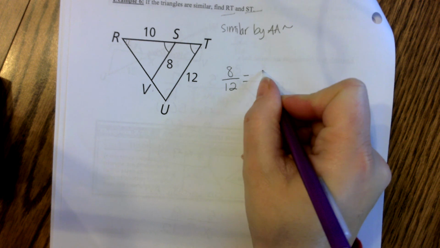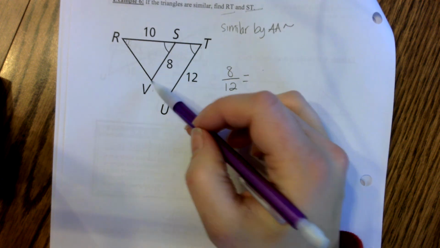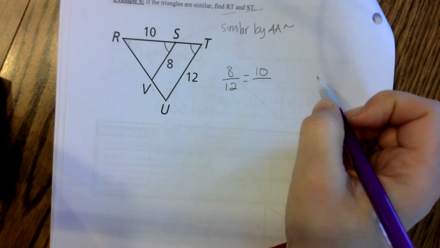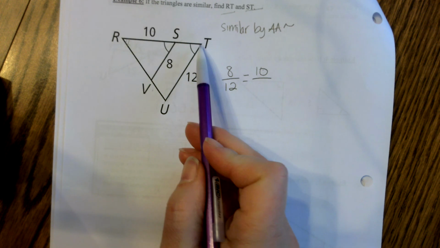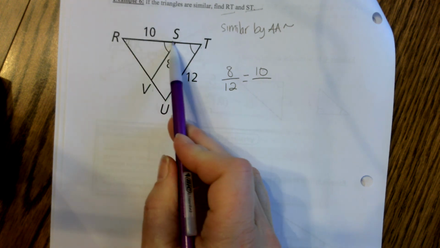now the numerators have to come from the same triangle, so I have to put 10 over, and then for the big triangle, it's RT.